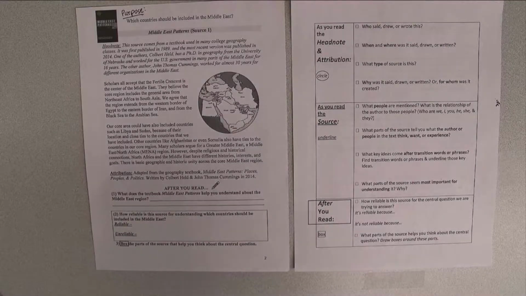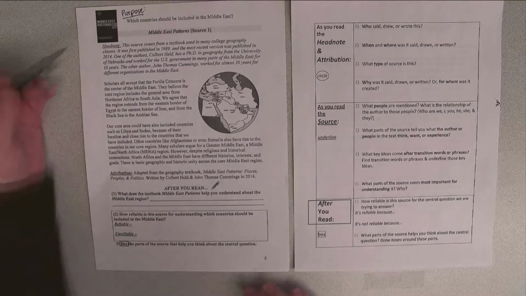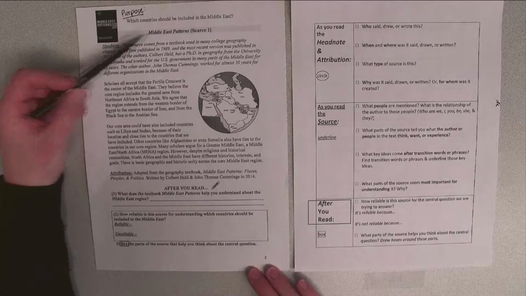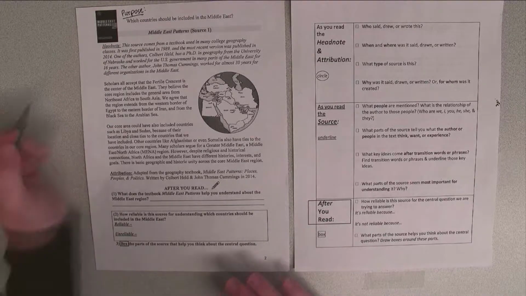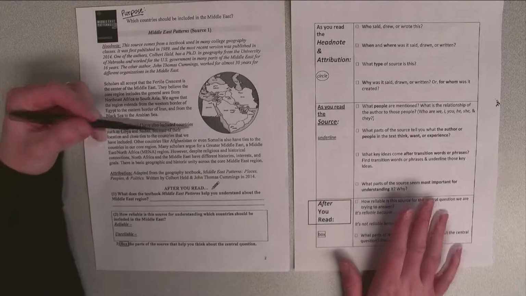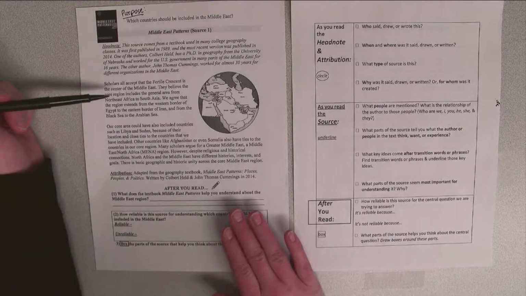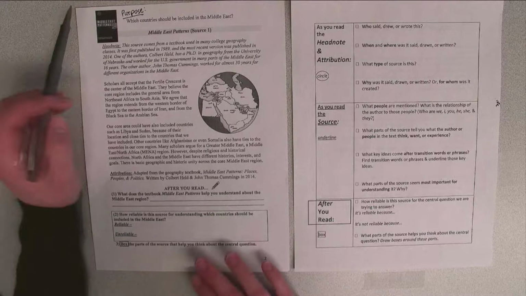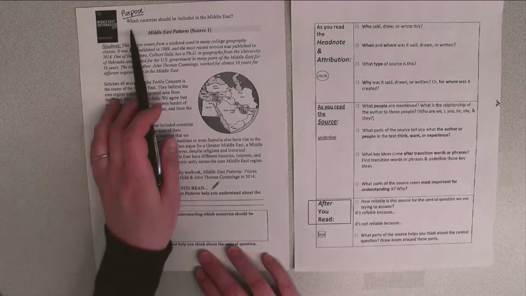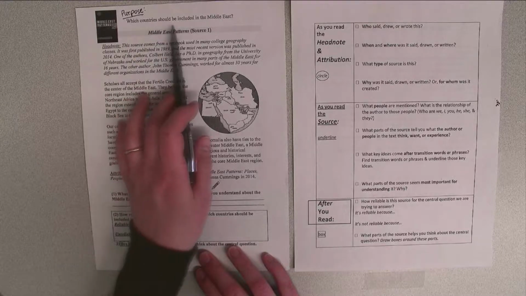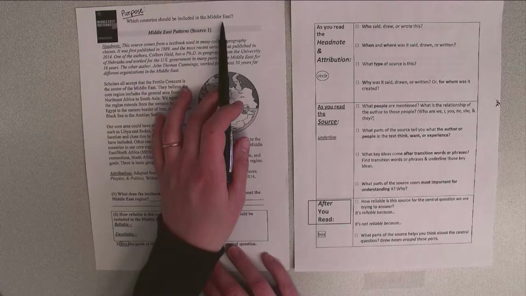Okay, let's turn to reading some sources. I have Middle East Patterns, source number 1 here, as well as a copy of the big bookmark. While we read this source, we're going to use the bookmark to help us make sense of what's written here. Before I start reading, I want to remind myself of my purpose for reading, which is to answer the central question: which countries should be included in the Middle East?